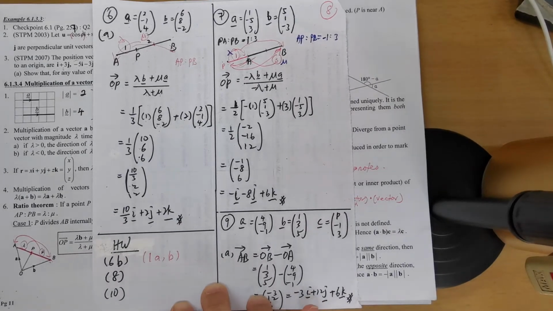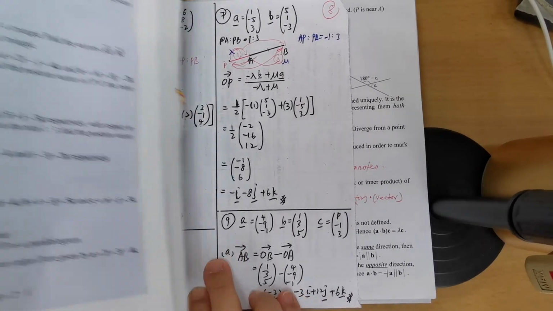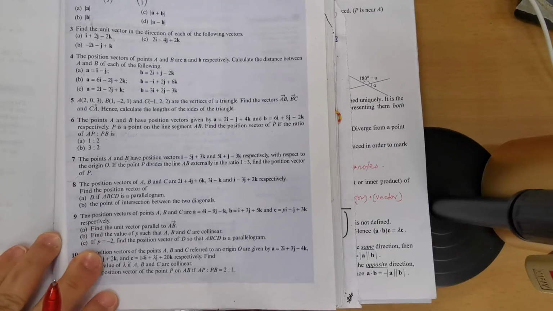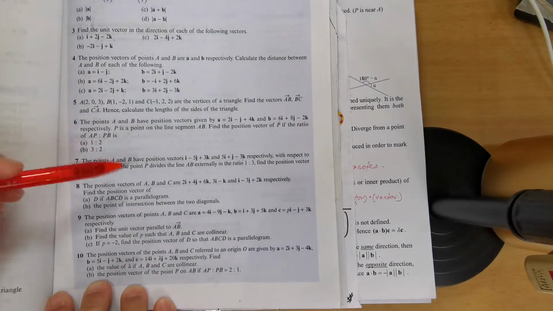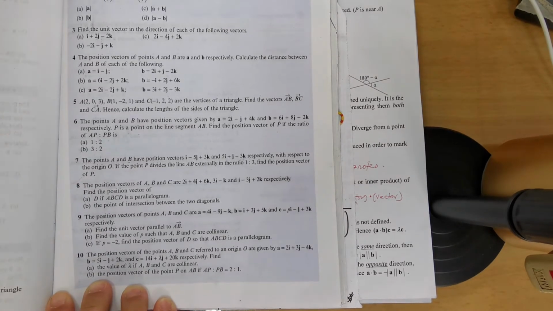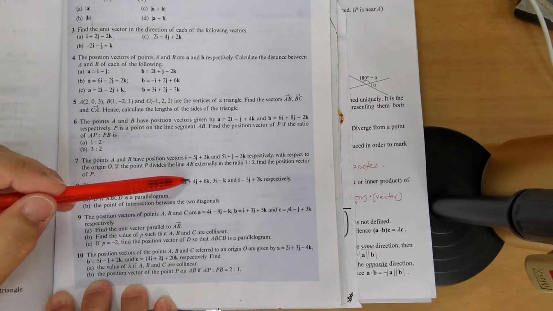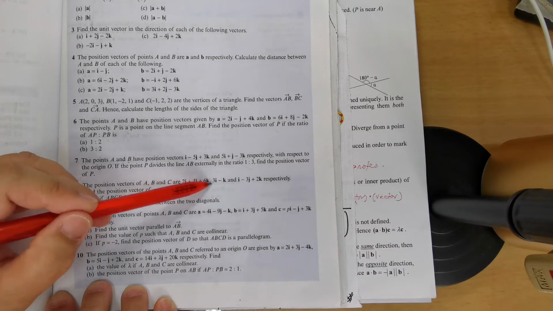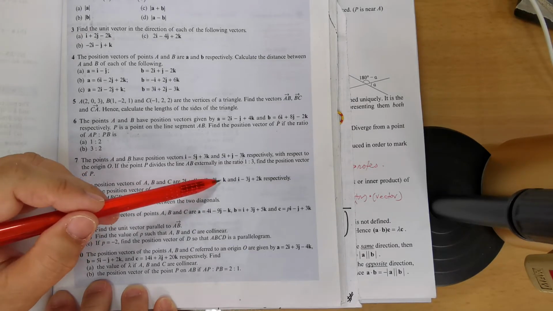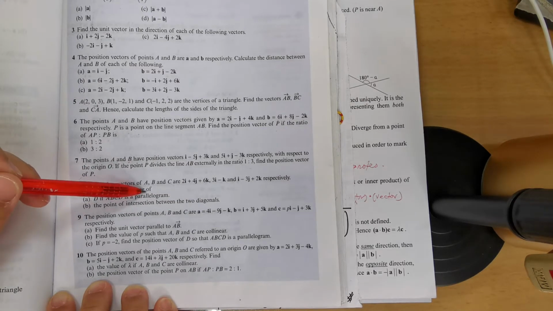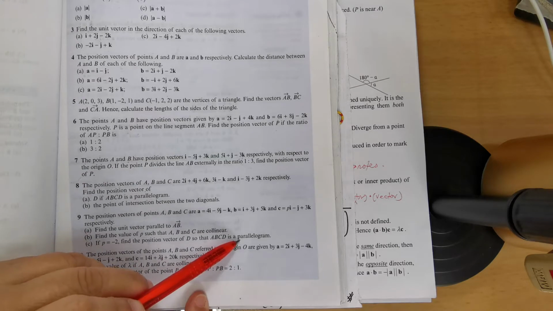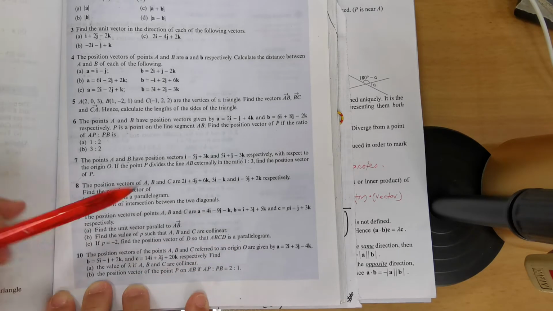The next question that I'm going to discuss is question 9. Why don't I discuss question 8? Because 8 and 9 are quite similar. In question 8, the position vectors of A, B, C are given: OA, OB, OC. OB has only I and K, so J is 0. Find the position vector of D if ABCD is a parallelogram. It will be similar to here, so when I explain 9, you can do this one already.